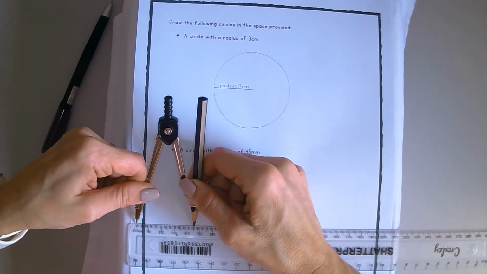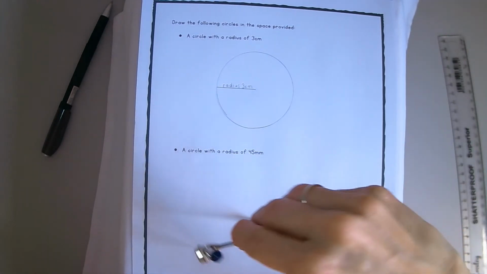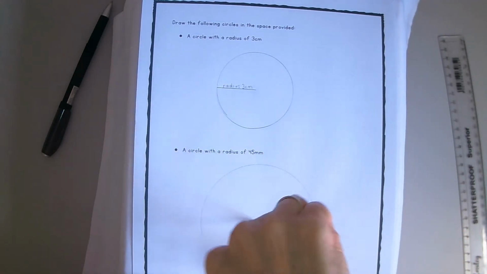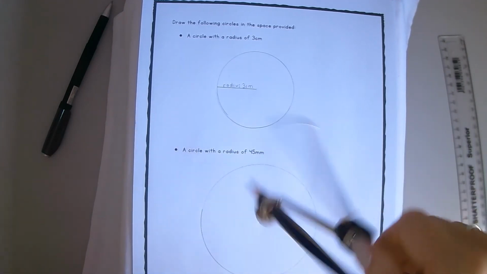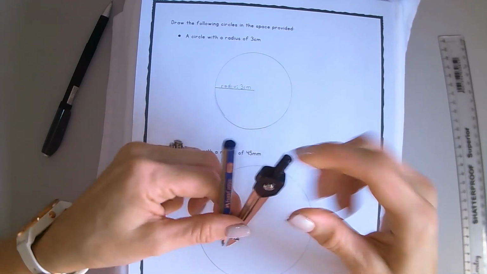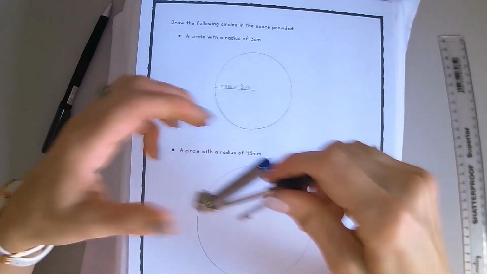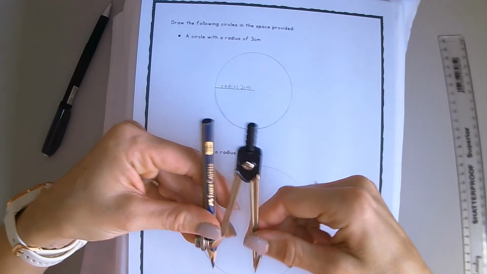Let's just get it as accurately as we can. There we go. And we're going to do the same thing and draw it across. Sometimes you have to go over a few times. Just make sure your pencil is smaller than your compass, because else it does get in the way, and then you maneuver in that.